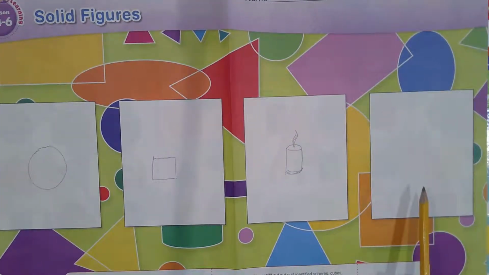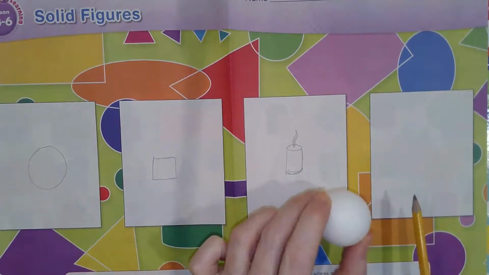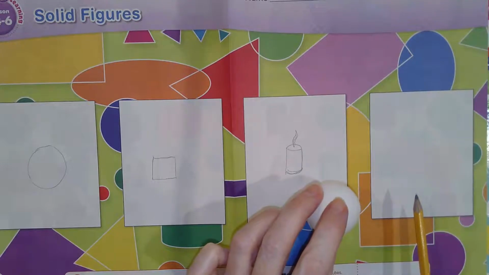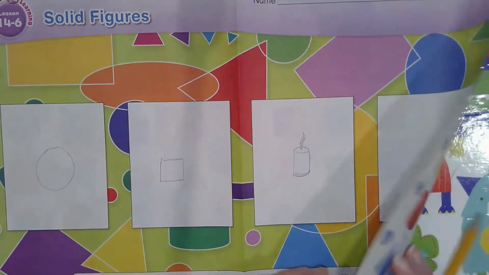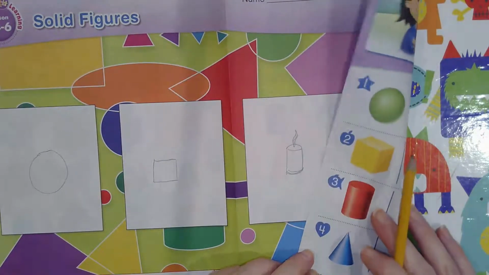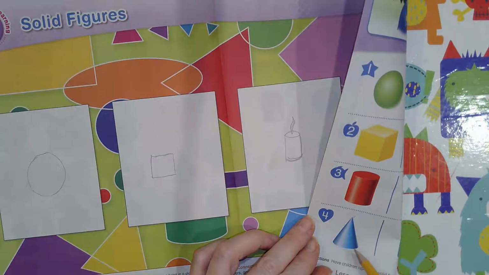Okay, in our last box here, we are going to look at these, what's it called? Oh, we did a sphere, didn't we? I don't have this shape with me that way. So we're going to look down here at this shape. Do you remember what it's called? A cone.